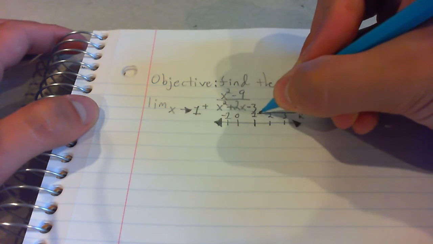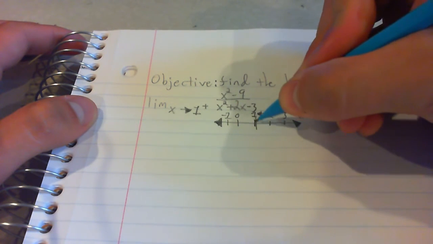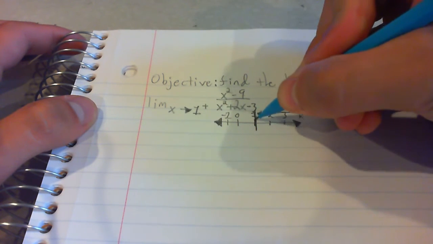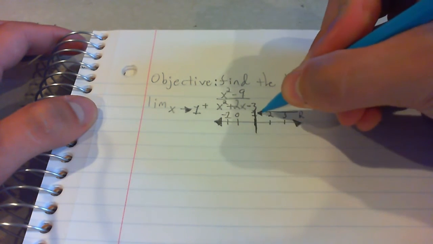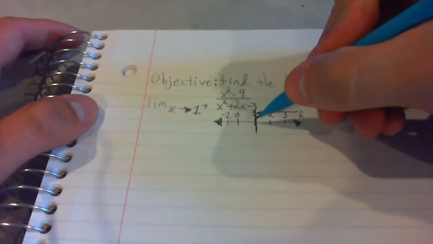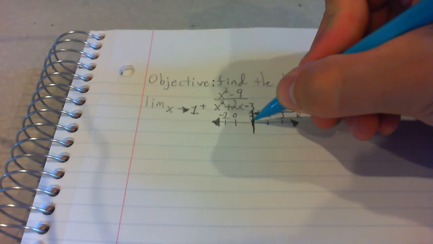We're approaching it. However, limits do not actually reach the number. In this case, at the very least, it simply gets extremely close, but does not actually reach it. This little nudge right here, this little bump, that is the value 1.